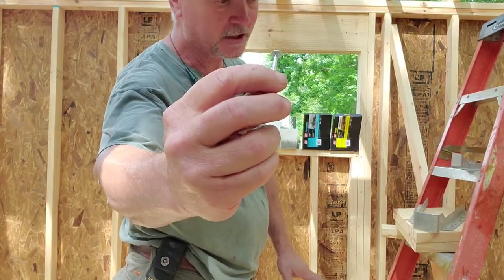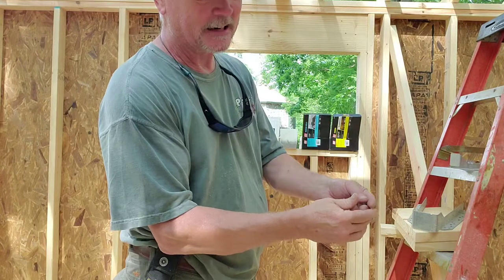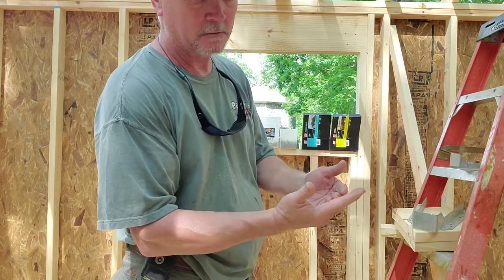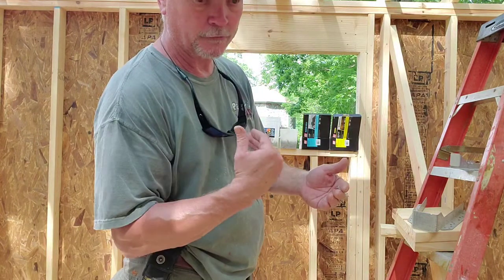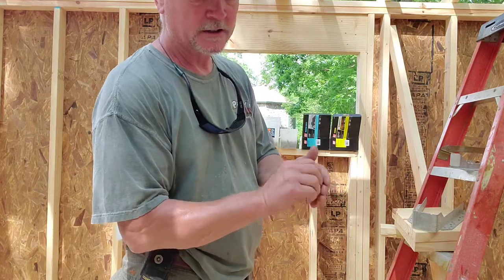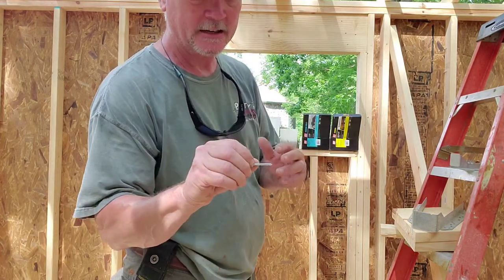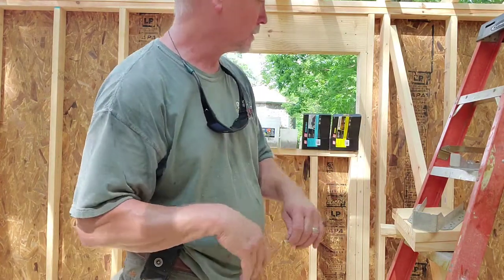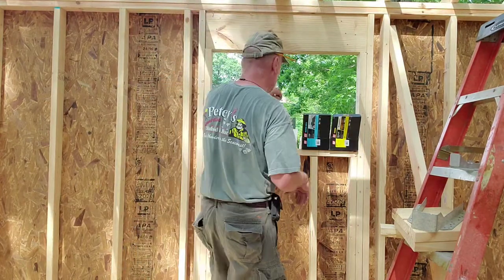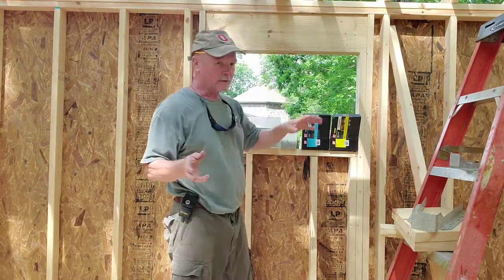Okay, so once again, a nail is not going to see a lot of shear force, because what will happen is the asphalt material will fail first, so it's not going to pull it out of the wood. So it's got a much larger head, and obviously the heads are covered when you shingle. So there's the quick version.